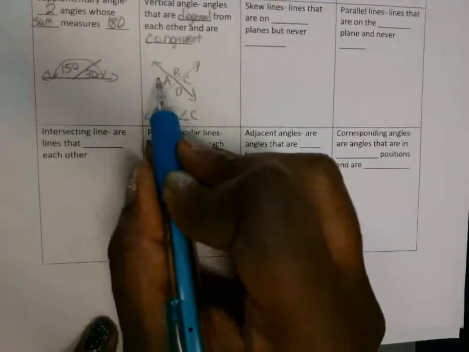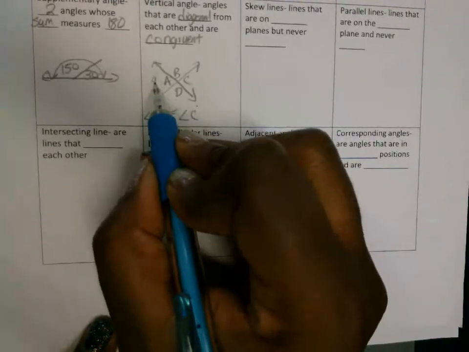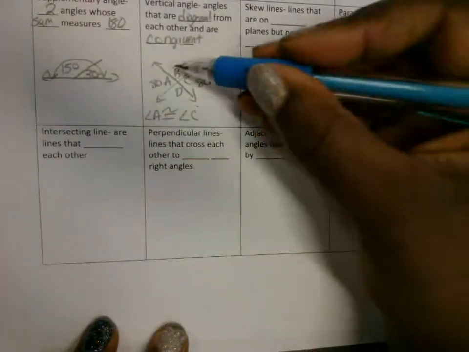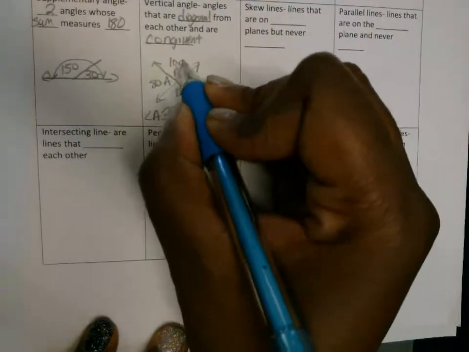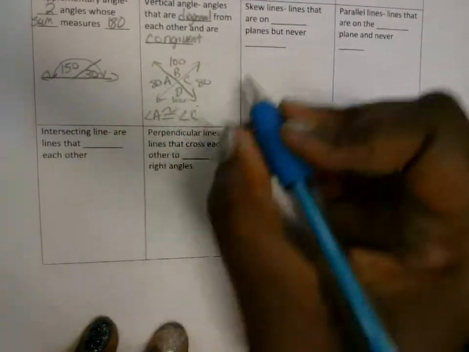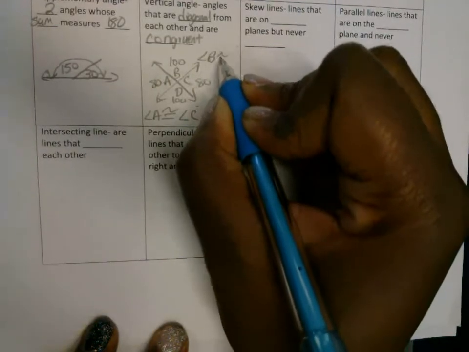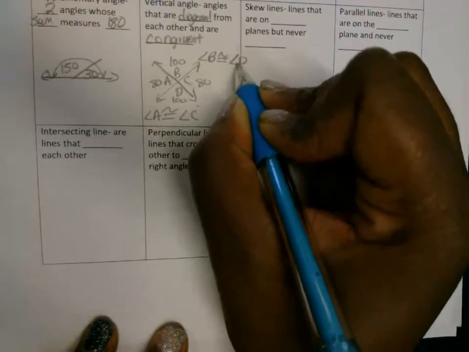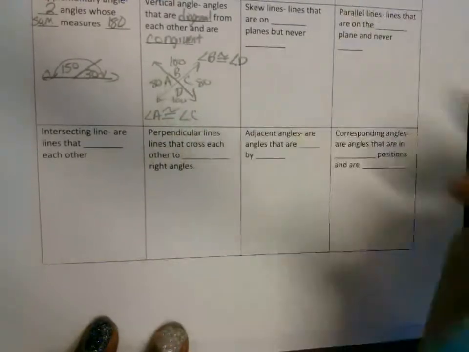So if this over here is 80 degrees, then this is 80 degrees over here. B and D are also vertical. So if this is 100 here, then this is also 100 here. So the measure of angle B is congruent to the measure of angle D. These angles are vertical, these angles are vertical.